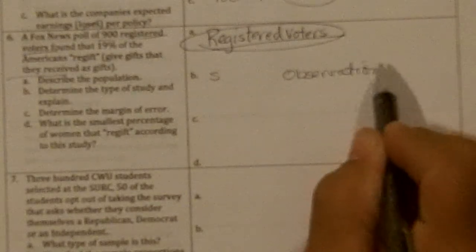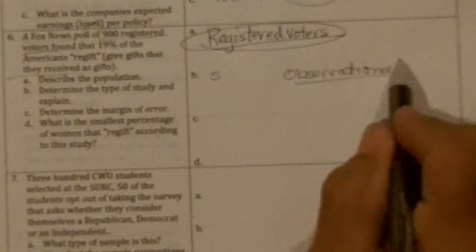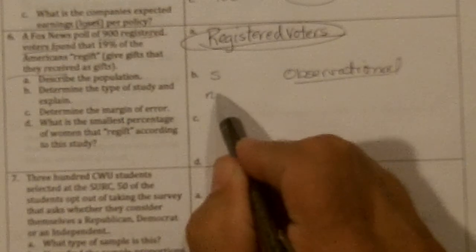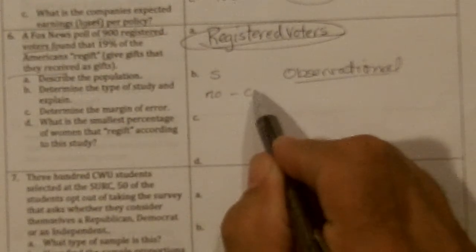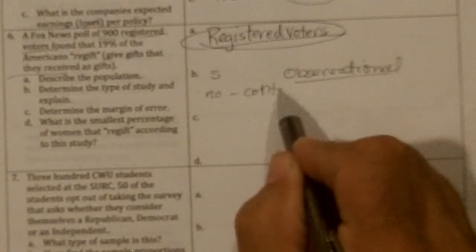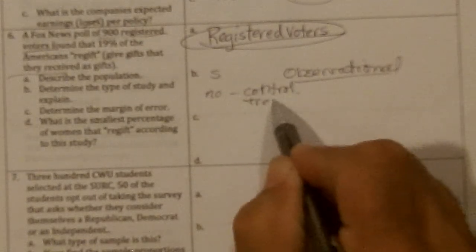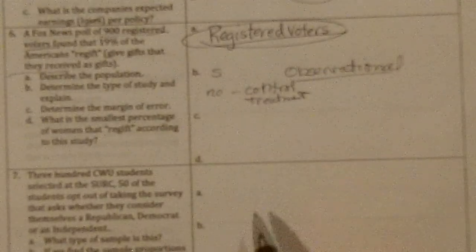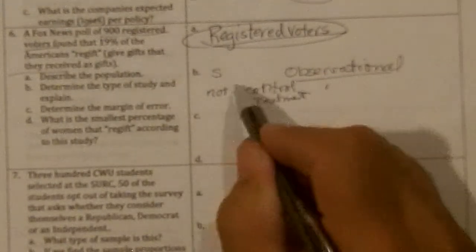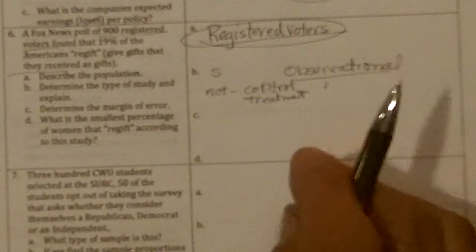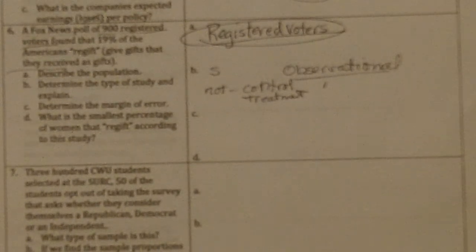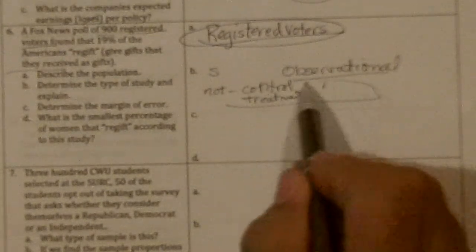We're not doing an experiment because there's no control group or treatment group, and it's not a case study because a case study says they go back and look at situations that have something common in them and try to find what caused whatever happened. Okay? So it's observational because it's a survey.